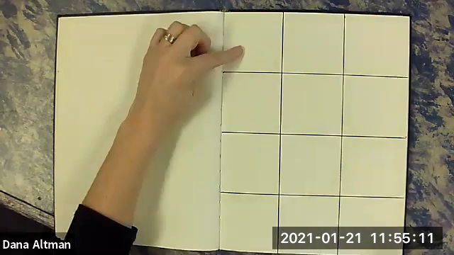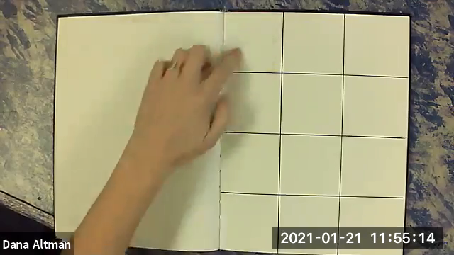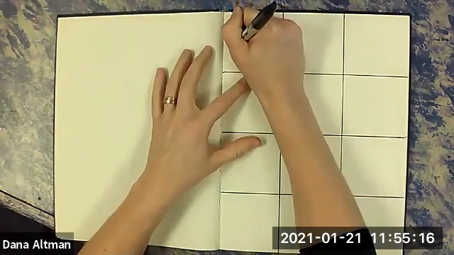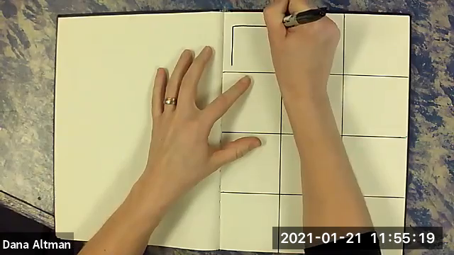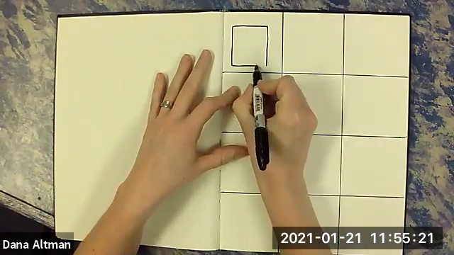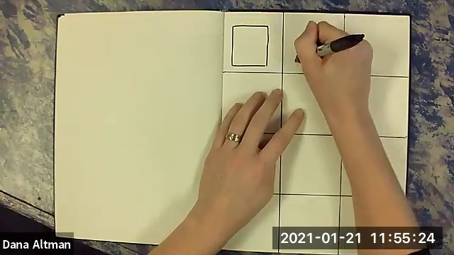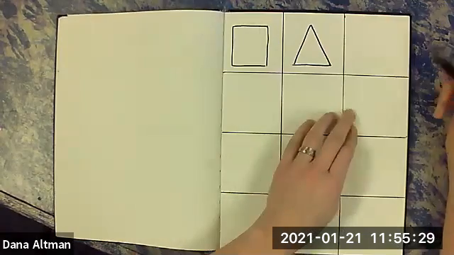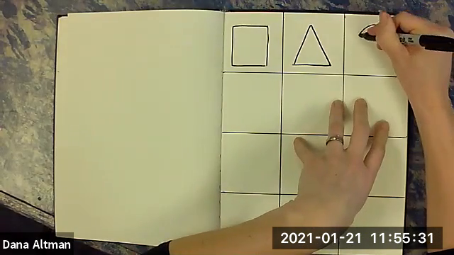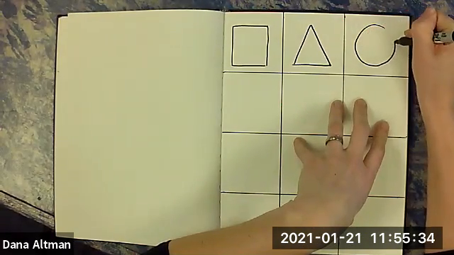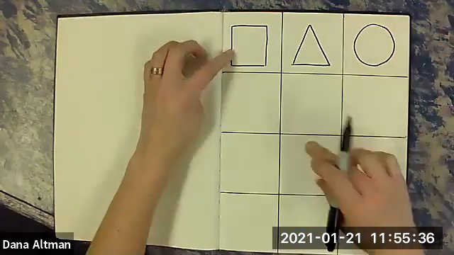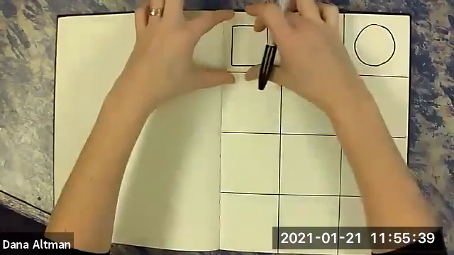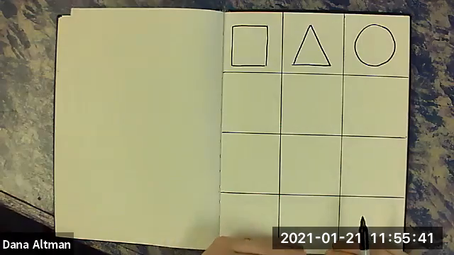The next thing we're going to do is put our shapes and forms in our boxes. So this first box in the top left is going to be a square. This whole row, right, rows go across, this whole row will be shapes. Got a square, a triangle. If you have stencils that you can use or something to trace, feel free to use that. Okay, I've got a square, triangle, and a circle. First row is shapes. The rest of these are going to be forms.